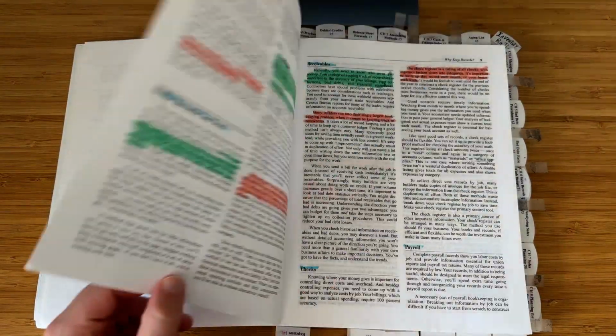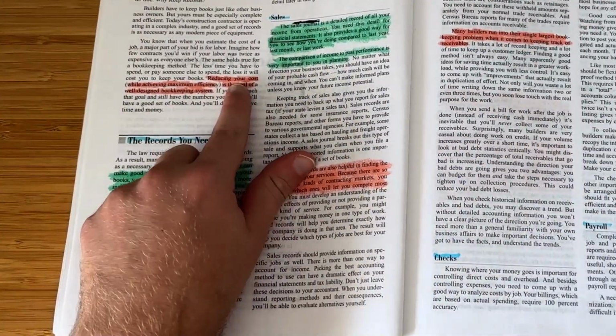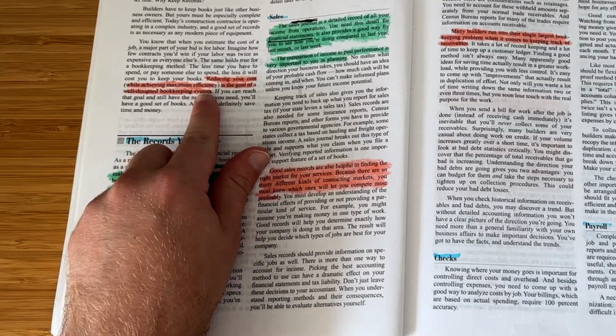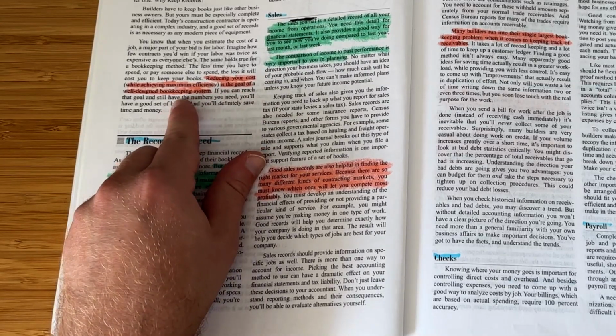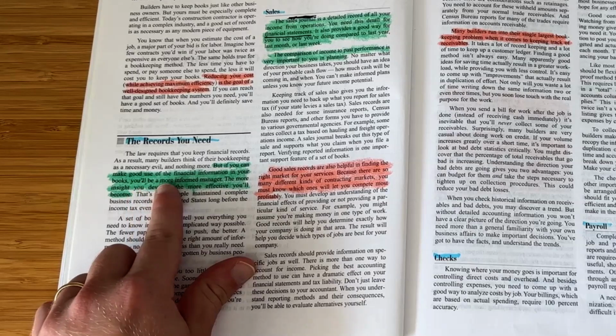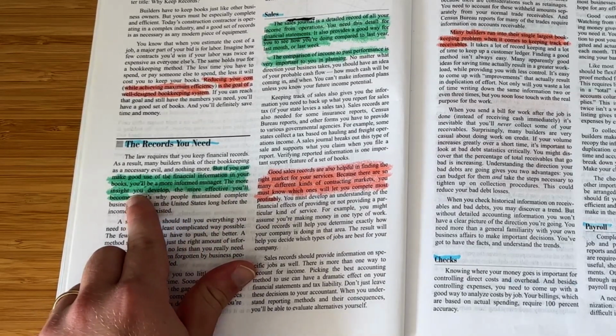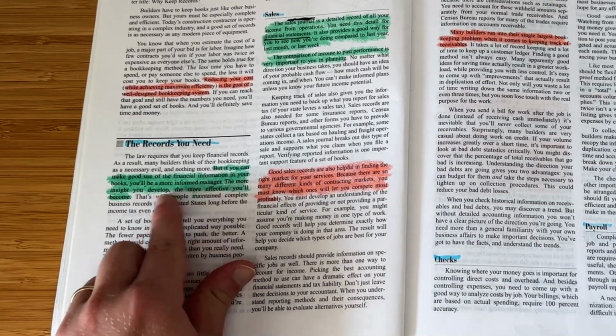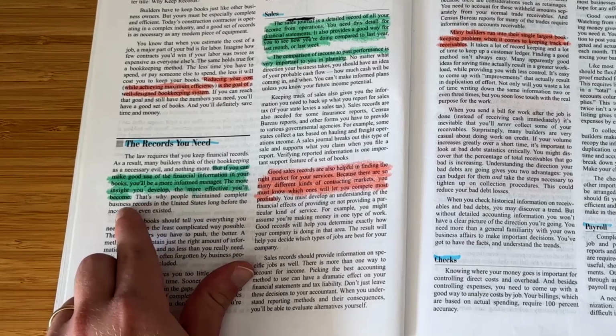I didn't have anything on page 1. Reducing your costs to achieve maximum efficiency is the goal of a well-designed bookkeeping system. So, the records you need. But if you can make good use of the financial information in your books, you'll be a more informed manager. The more insight you develop, the more effective you become.